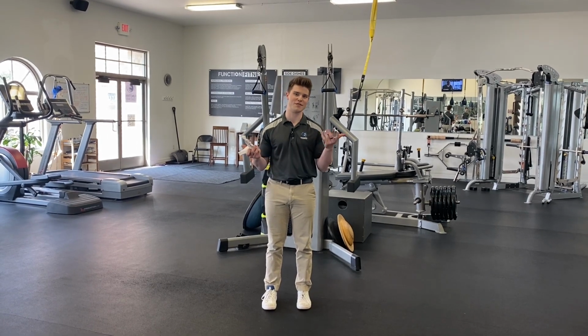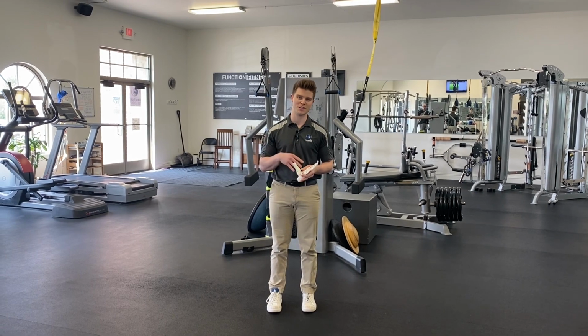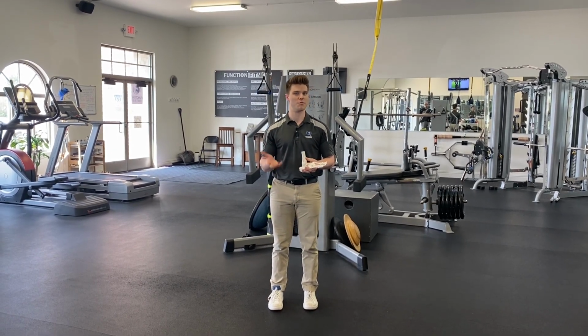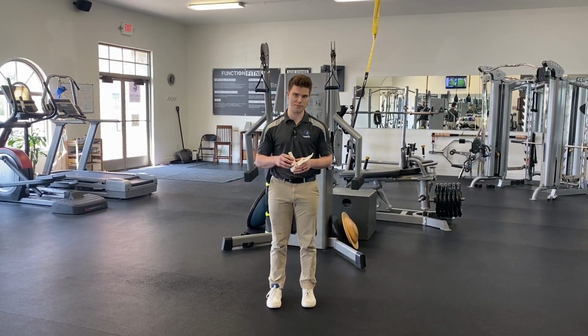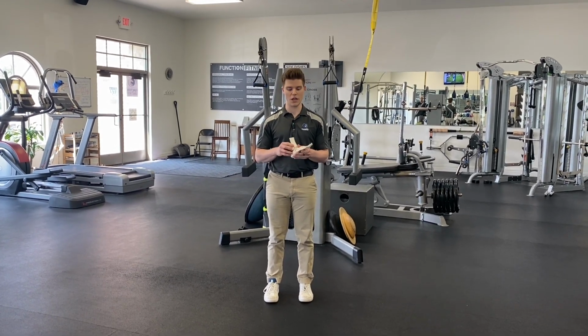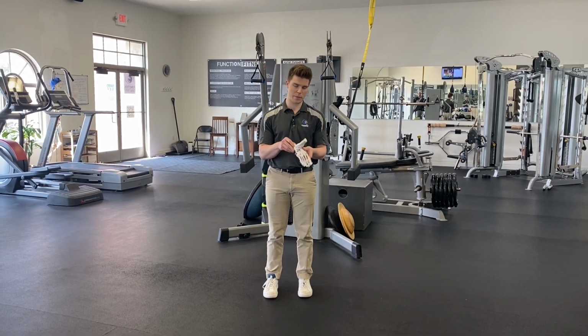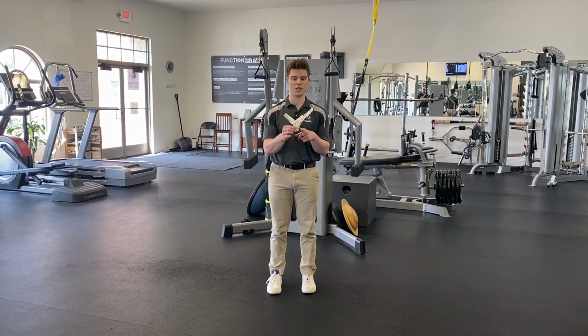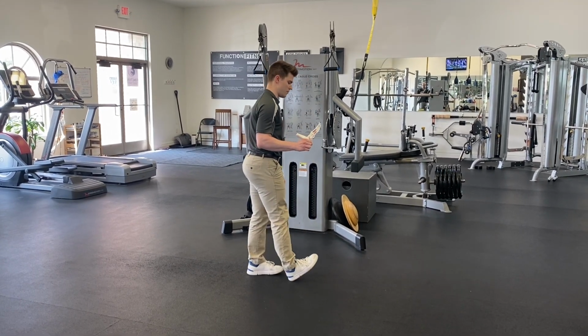So gait is a fancy term for walking, and a lot of the people that we see here often have a mobility limitation, which will lead to pain. So when you go to take a step forward, the first thing that you do is you come in contact with the ground on the heel, like so.